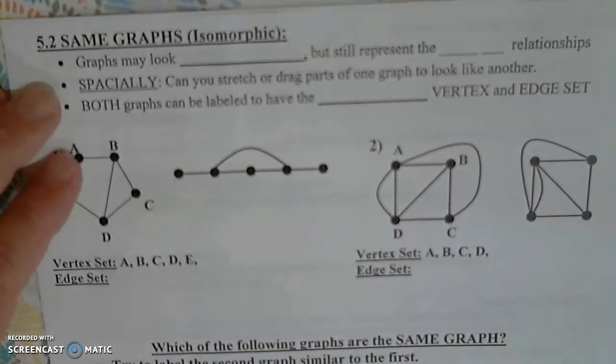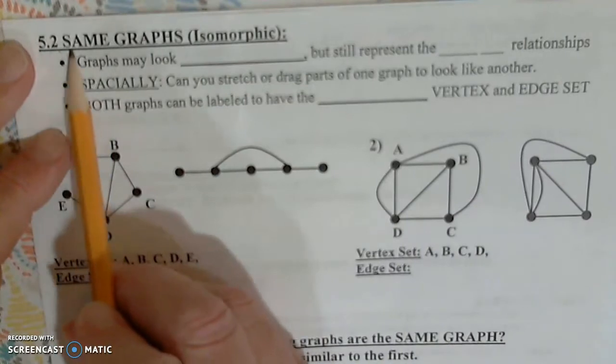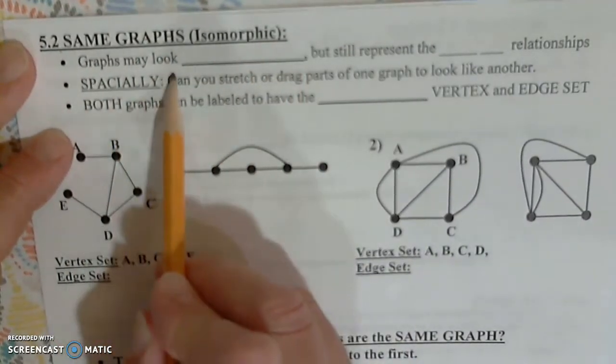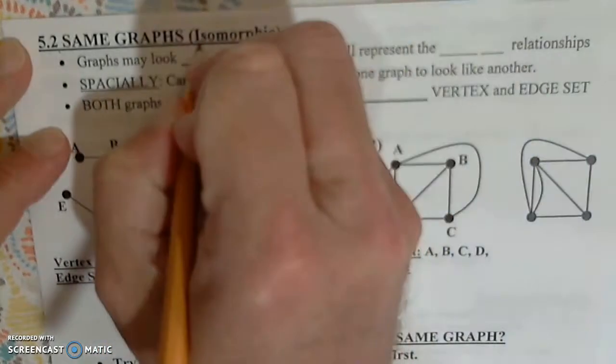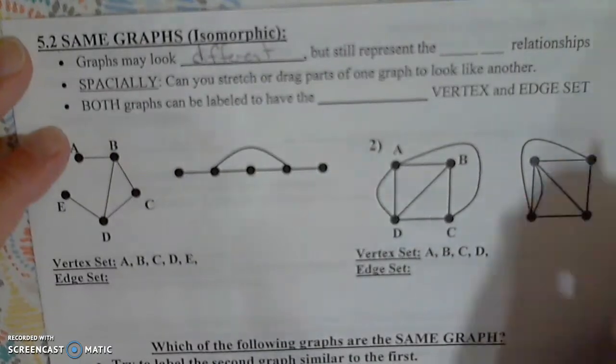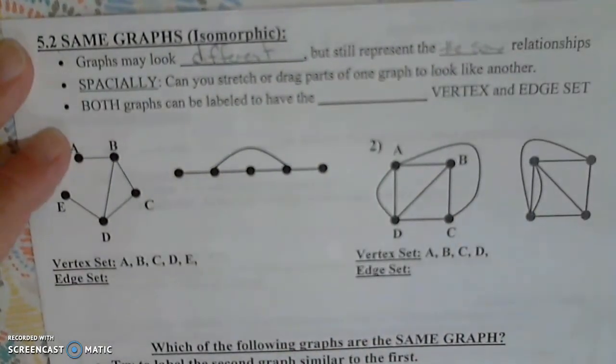Okay. All right. And then the last thing in section 5.2. Section 5.2 is talking about same graphs, isomorphic. Graphs may look different, but still represent the same relationship.